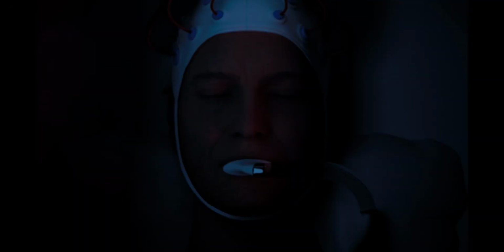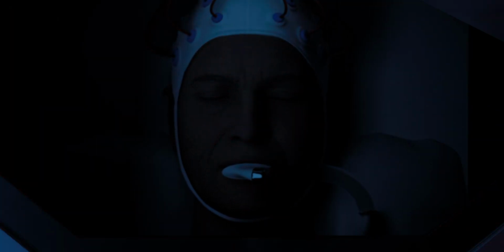I had so much fun compositing this shot. Here are some of the passes that make up the shot, and that's how it all comes together.